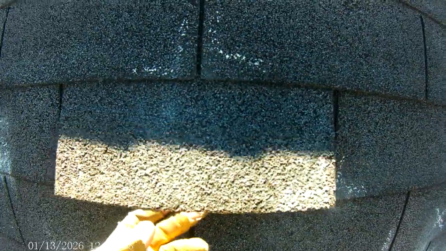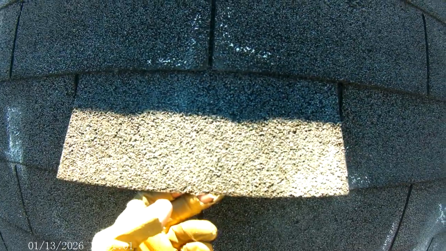Alright, take a look at these tabs right above. You can see some stress fractures along these tabs. You can feel where the tabs are very weak in those areas with the stress fractures. And that's due to the matting being broken in those areas, causing those stress fractures.